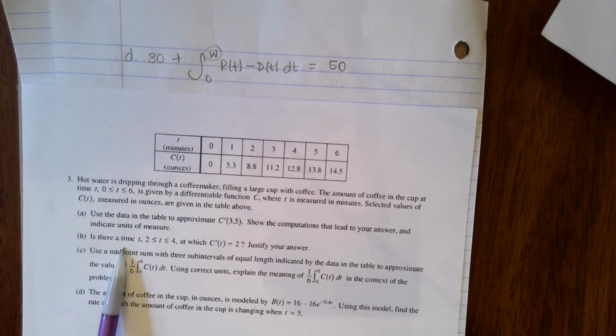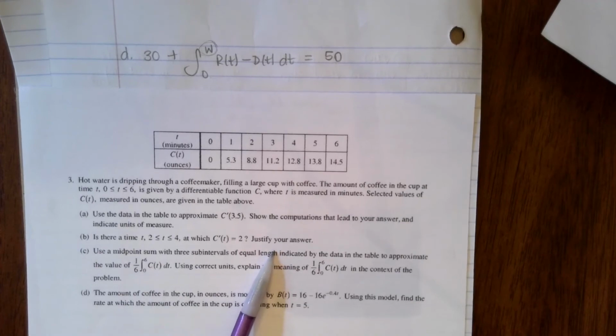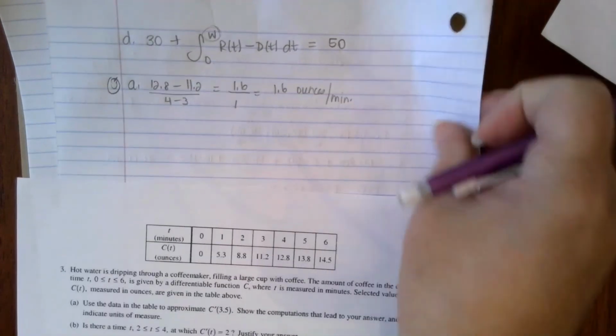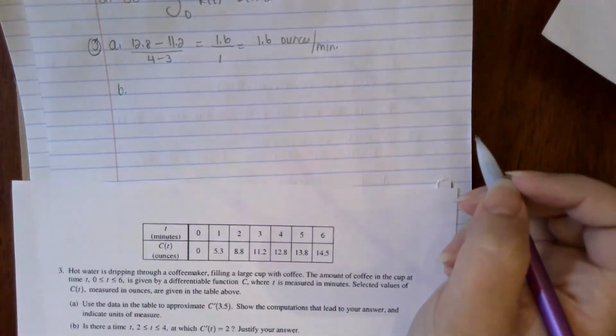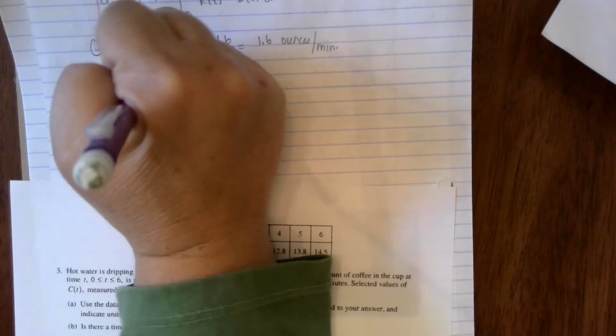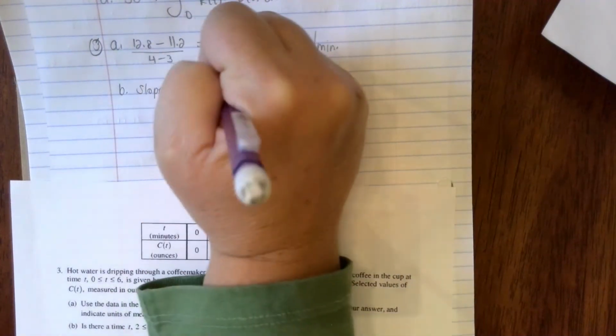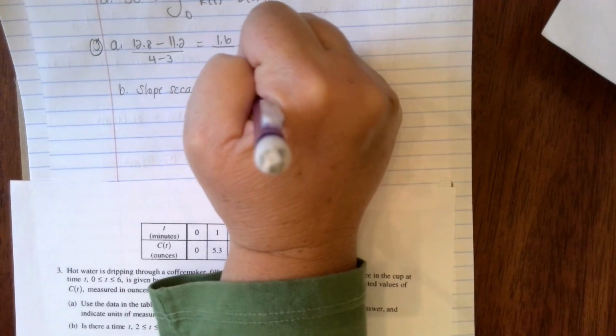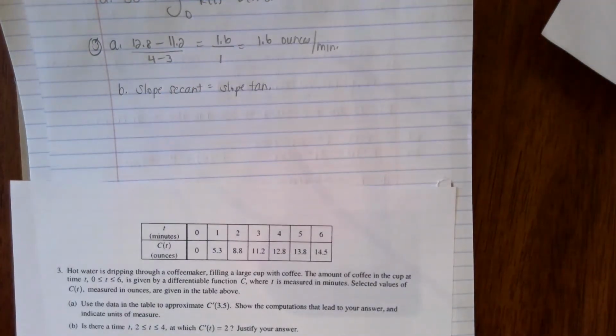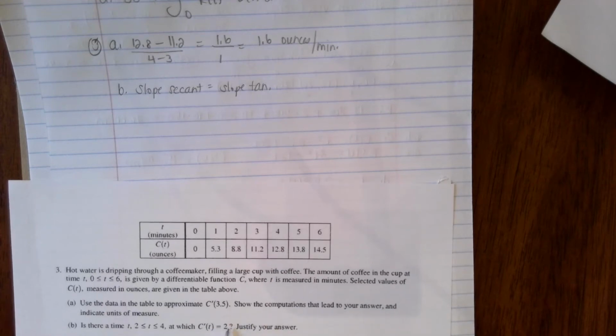Is there a time, t, between 2 and 4 at which C prime of t is equal to 2? Justify your answer. Now, this is going to kind of be the mean value theorem. So basically what you need to do is show the mean value theorem, because the mean value theorem is going to make the slope of the secant equal to the slope of the tangent. Okay? And you want the slope of the tangent to equal 2.